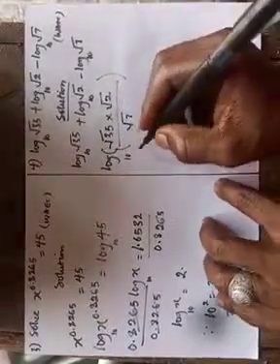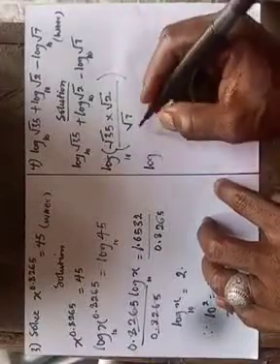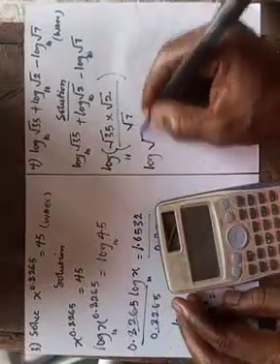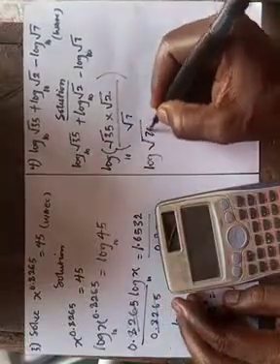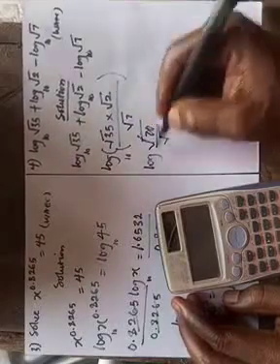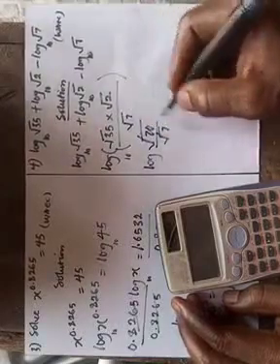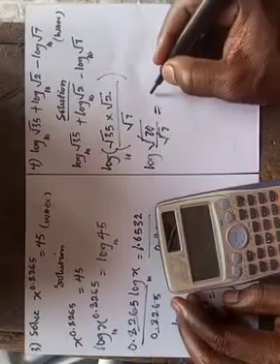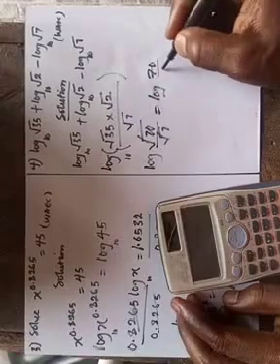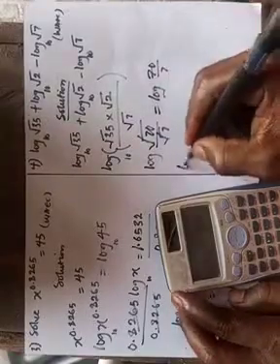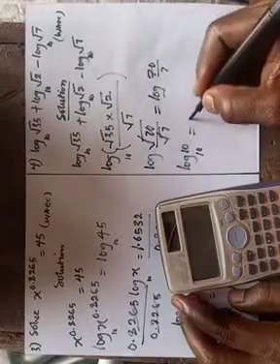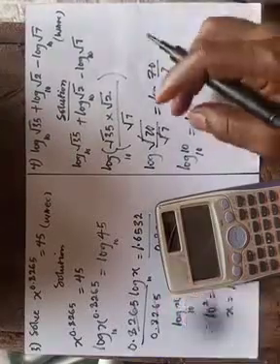So here you have logarithm of root 35 times root 2, this will give you root 70 over root 7. Root 70, so root cancels root. Then 70 divided by 7. So therefore you have log of 70 divided by 7, which will be 10. Log 10 base 10, which is equals to 1.